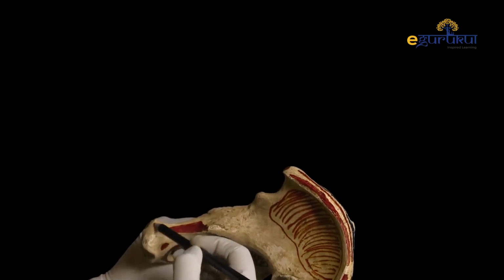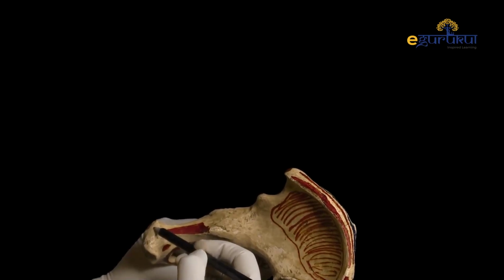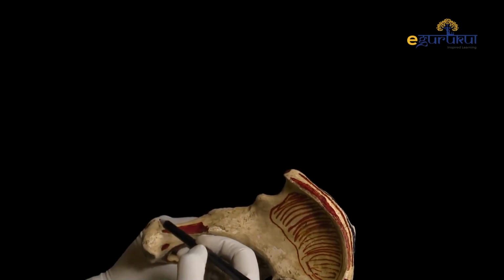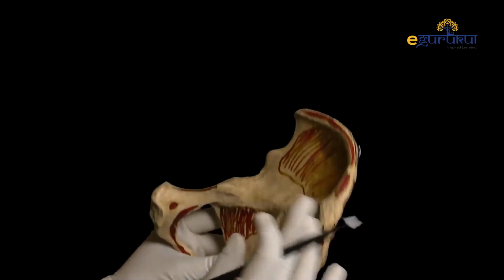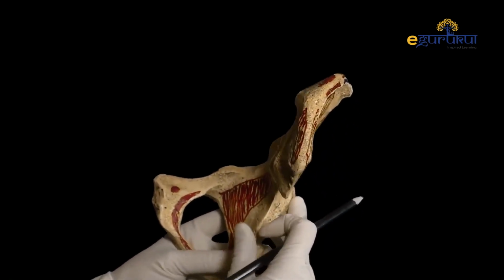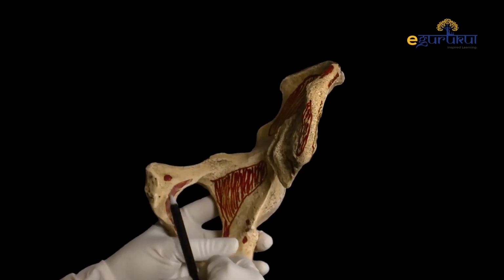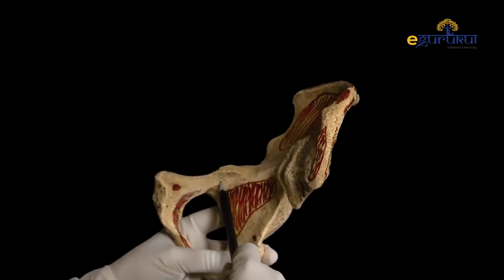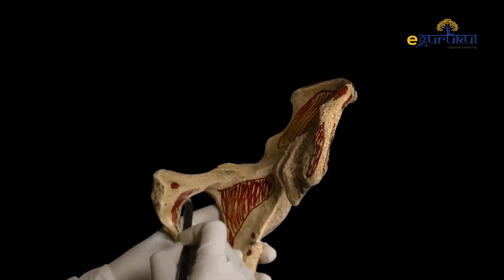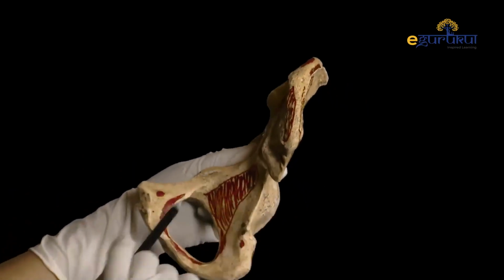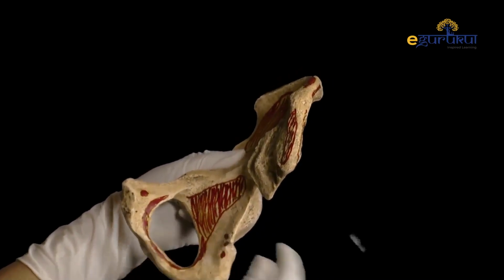This is the superior border of the body of the pubis. This is the pubic crest. Superior border of the body of pubis is called the pubic crest, and it ends laterally into a tubercle that is called the pubic tubercle. Laterally from the body of the pubis, this ramus is called the superior ramus of the pubis. And inferiorly, this ramus that is going down is called the inferior ramus of the pubis.